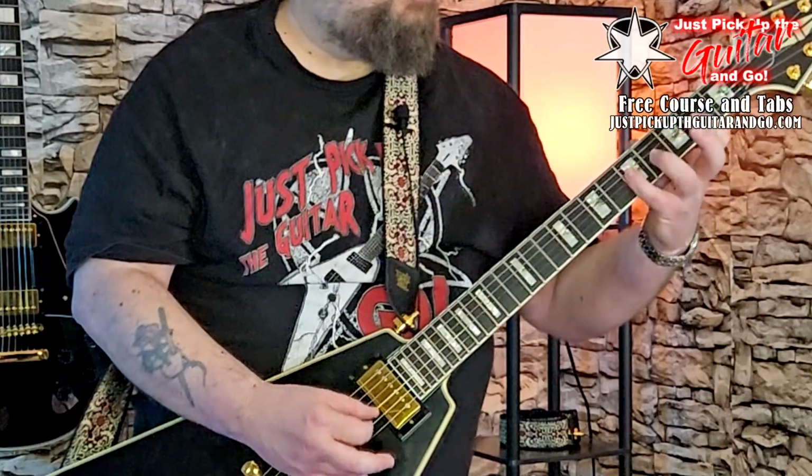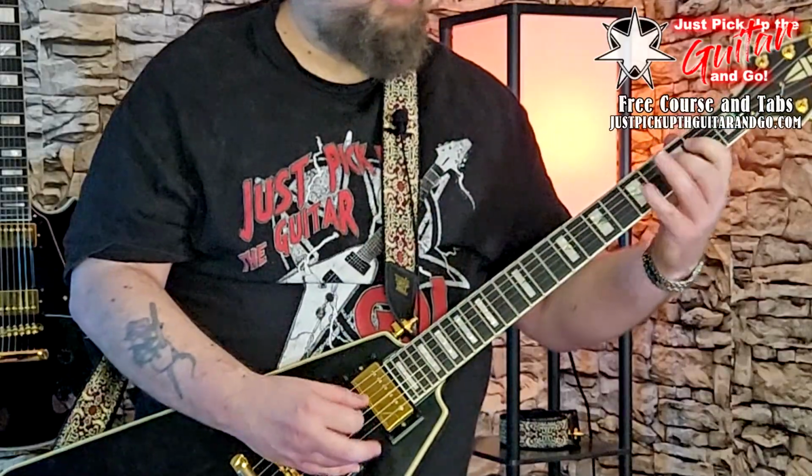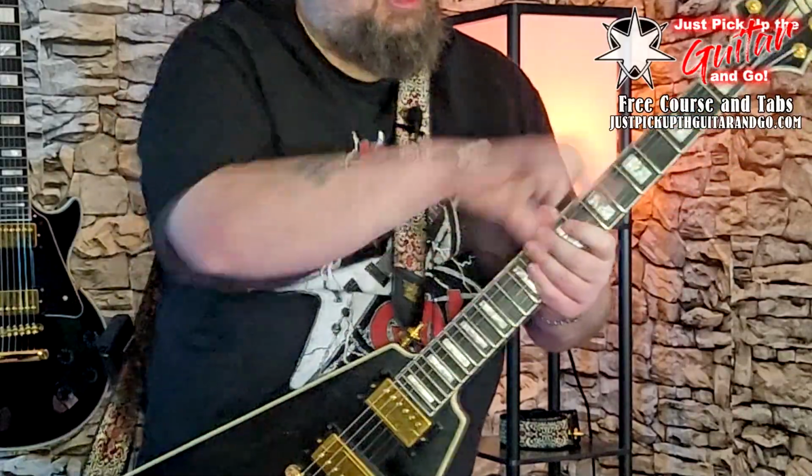Wrong note. So that gives you an idea of how to connect those two. And again, this is the third shape of the A minor scale, which is your C major scale, which is basically what it is. But depending on the song that's played over, the mode is going to change, and that's going to change the way the song sounds.